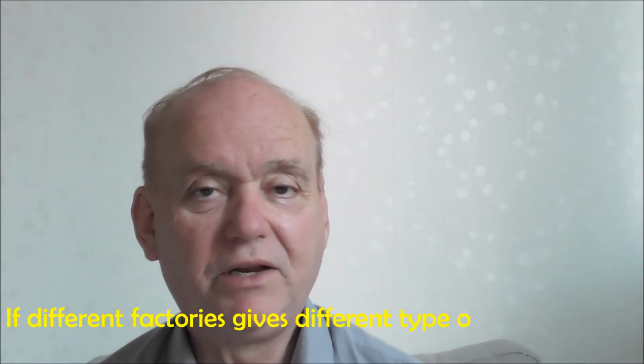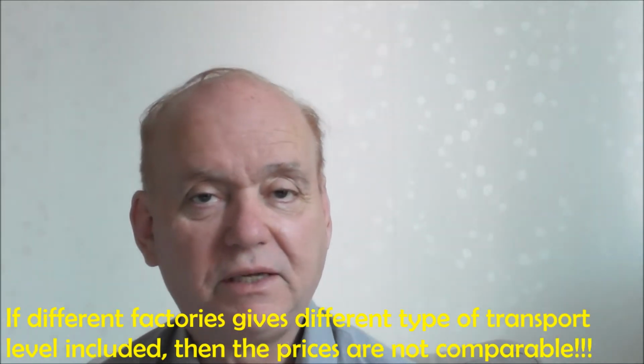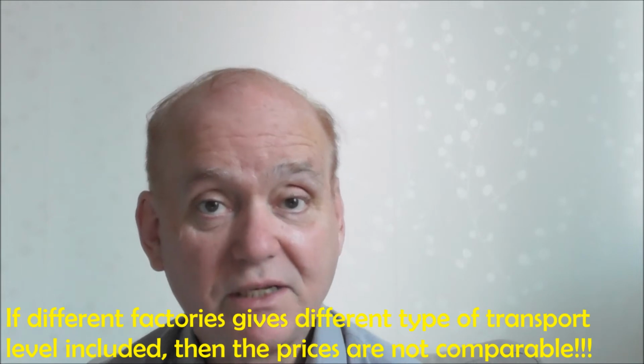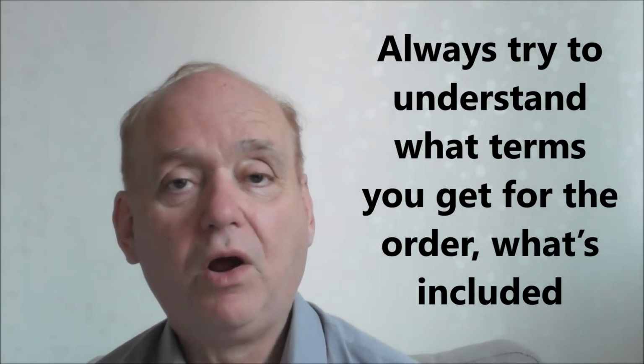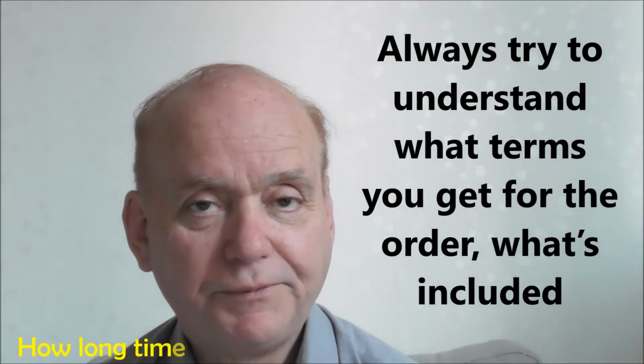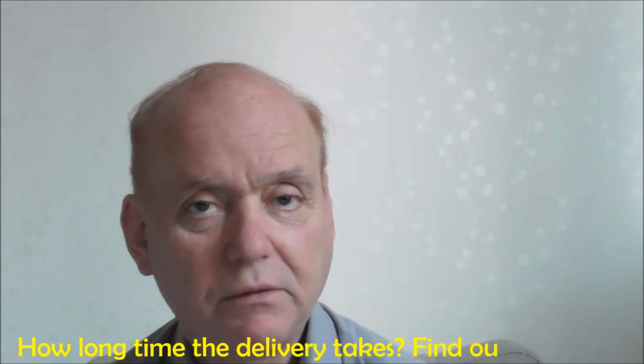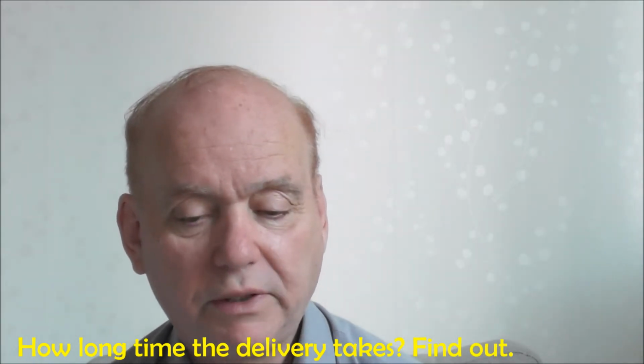So you have to select which transport methods you want, what offer. You also have to understand if one factory gives you an ex-factory price, and another gives you CIF, for instance, then it's a big difference, because in one case you have to transport inside and include that. And if someone is sending by air or by ship, it will also make a big difference. You have to understand what options they are giving me. How long does the delivery take? These are the questions you need to ask in these cases.